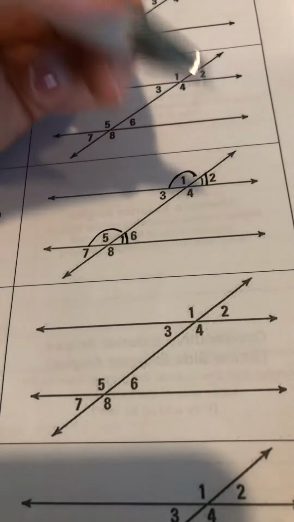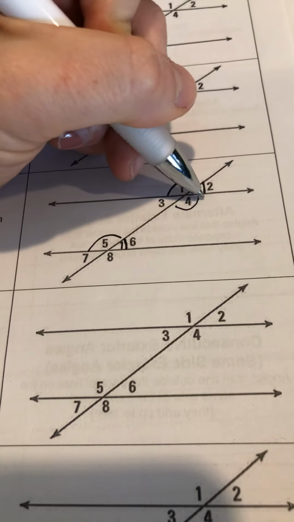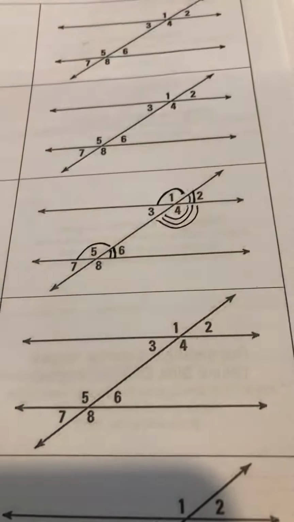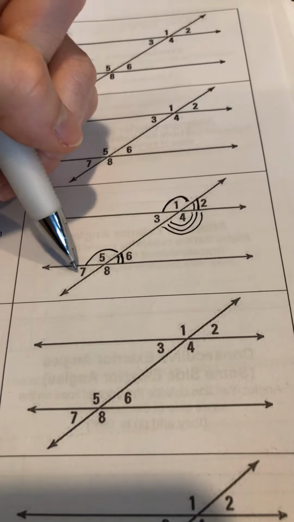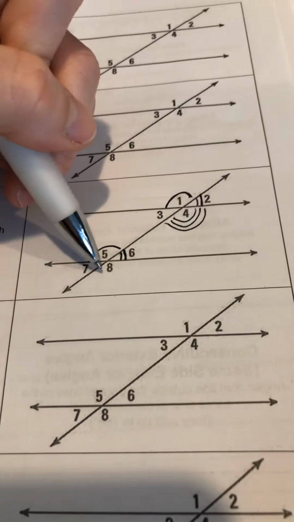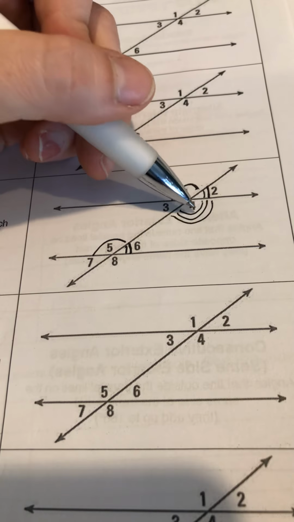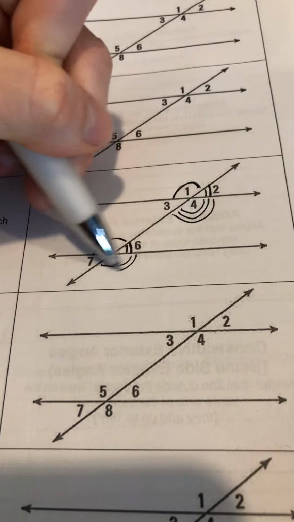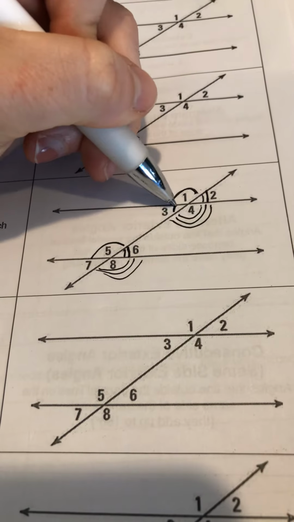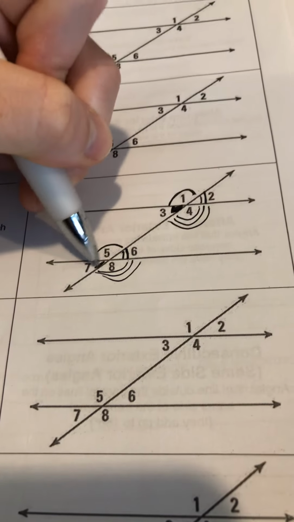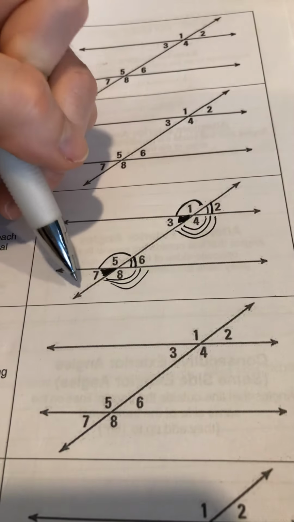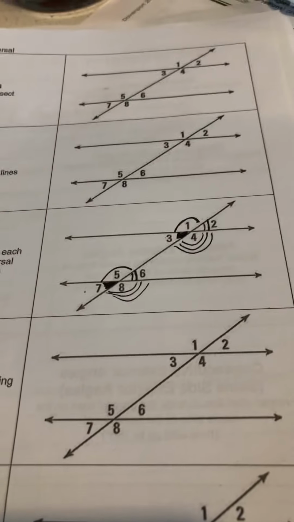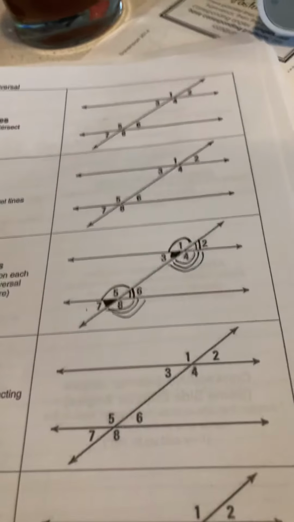They're both acute. Now, 4 is going to correspond to which one, 7 or 8? Let's see, 4 is obtuse. It needs to go with the obtuse one. It's in the bottom right corner, so it needs to go to 8. And that means angle 3 and angle 7 in this case are corresponding. Bottom left corner, bottom left corner. So there are corresponding angles: same position, different line.